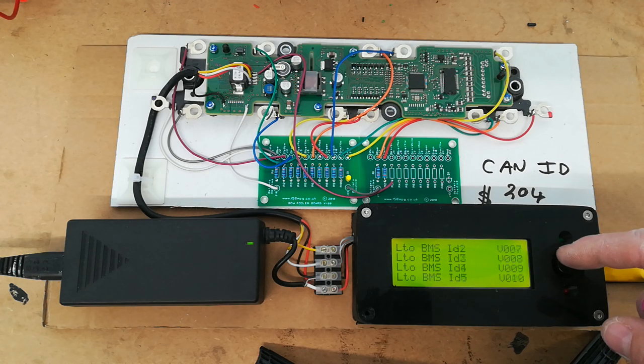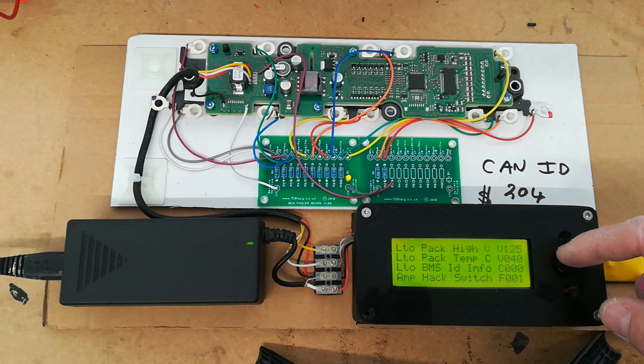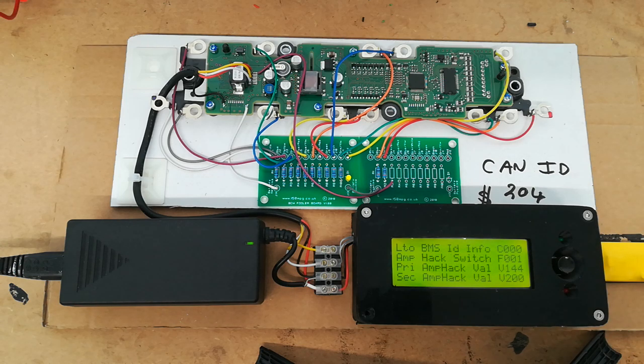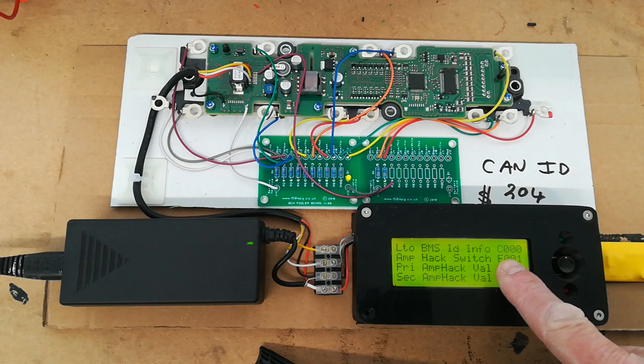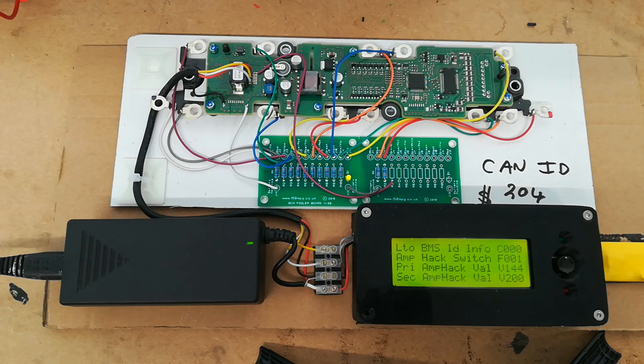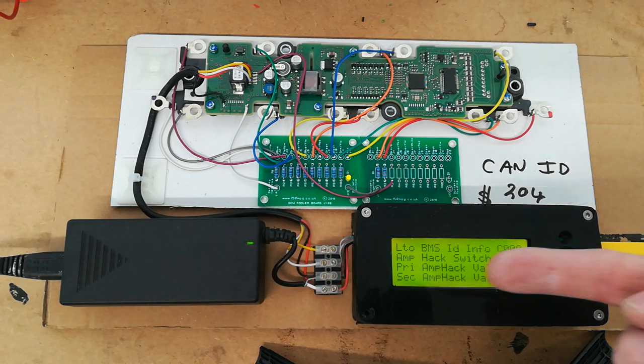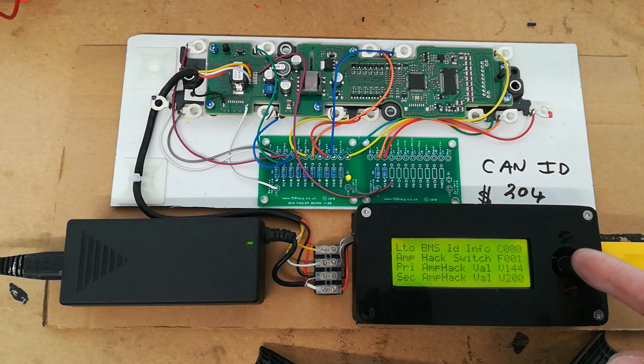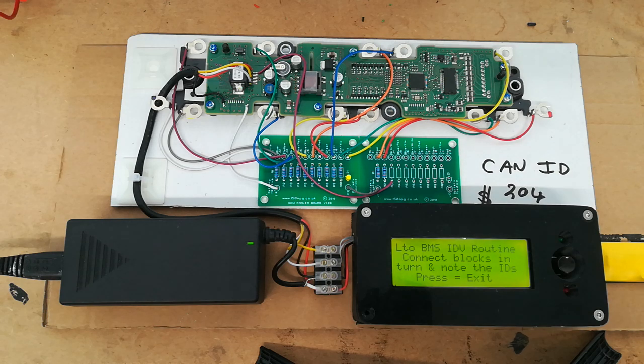So we come into the IDs, we don't want those yet, we want, there we are, LTO BMS ID info. You'll see it says C, and it's a command, so in order to activate it you have to press the button over to the left. So we press the button to the left, and it'll give us some information to connect them in individually.